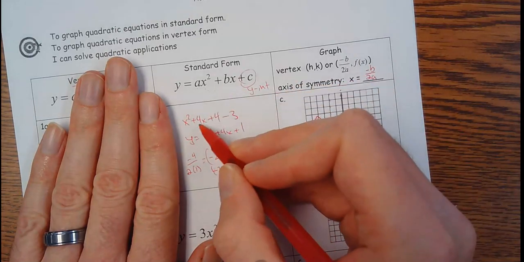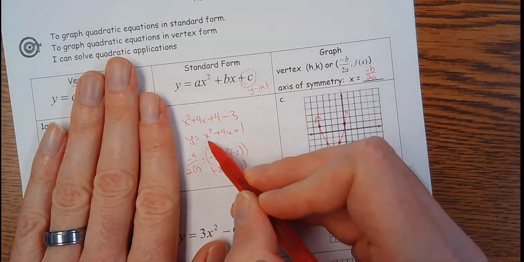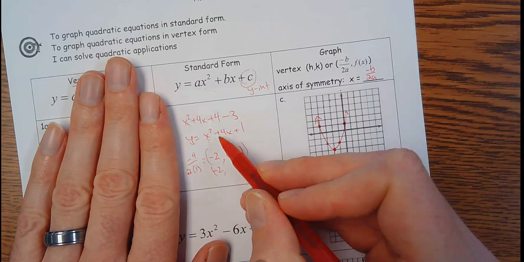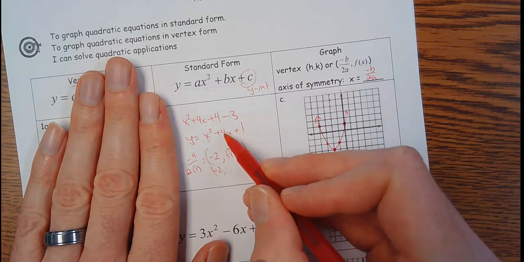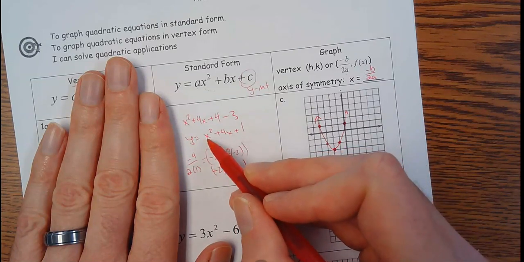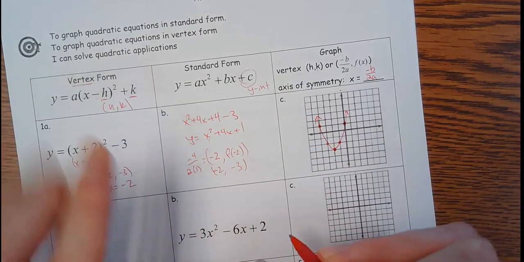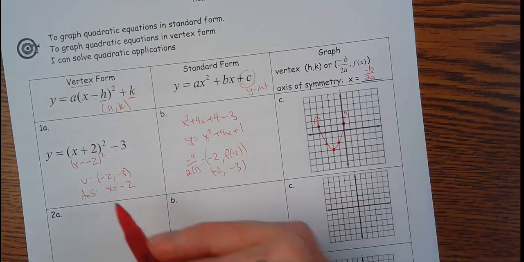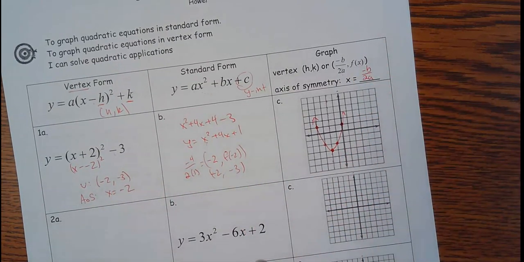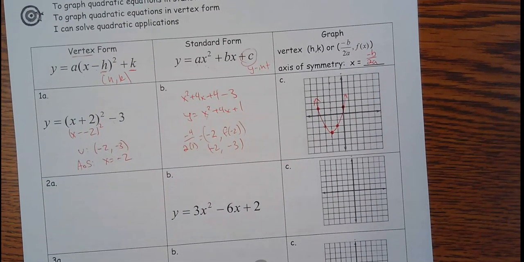So if I plug negative 2 in here, negative 2 squared is 4, plus negative 2 times 4 is negative 8, so 4 plus negative 8 would be negative 4, plus 1 would be negative 3. Happens to match. But if I didn't know that, I'd have to do it this way. Okay? A little bit faster here.